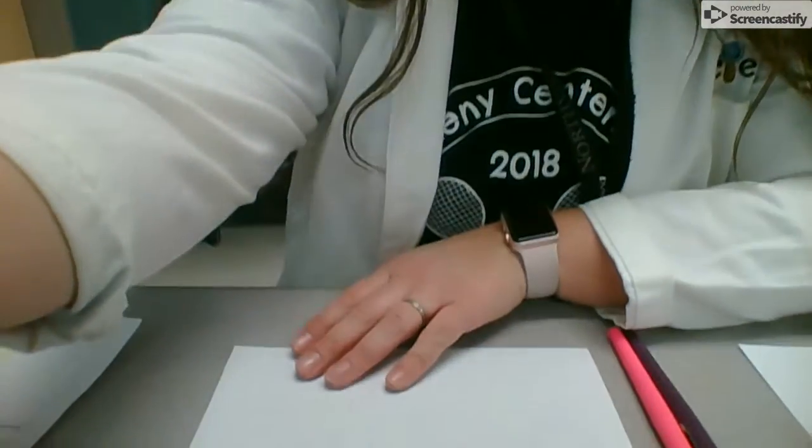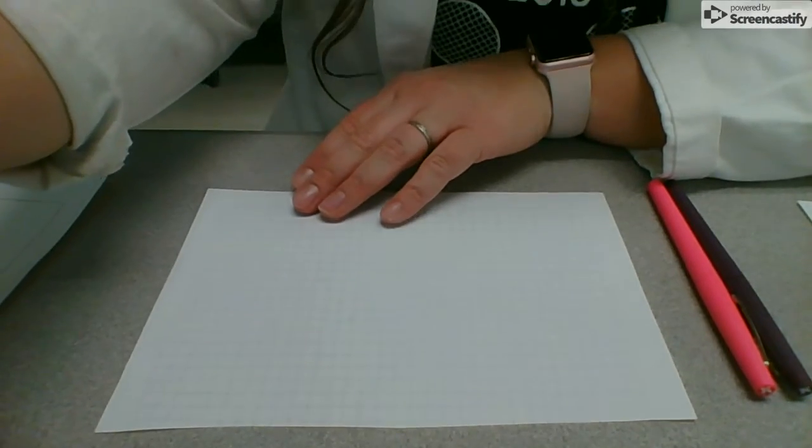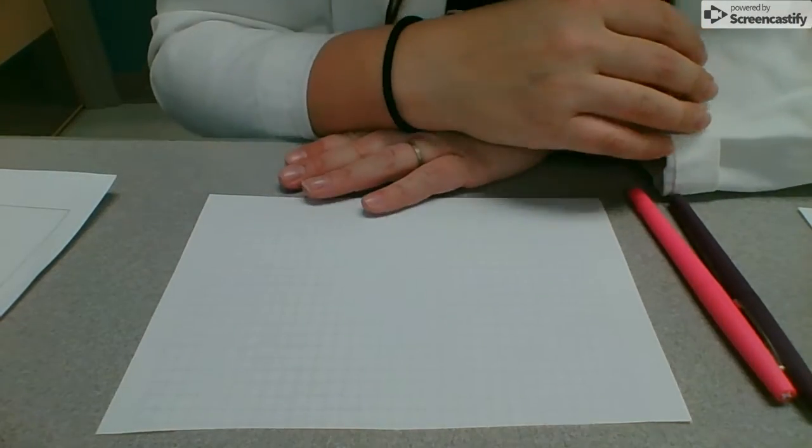Hi guys, hello. So I'm going to show you how to make a speed graph. You guys were just out in the hallway collecting a whole bunch of data, which was fun for us. We got to do that. And now we're going to zoom down here so you can all see. We are going to make our speed graphs.